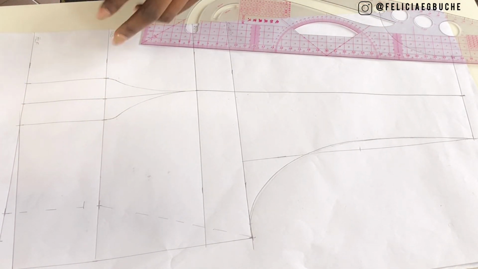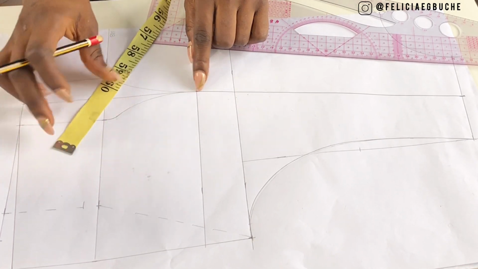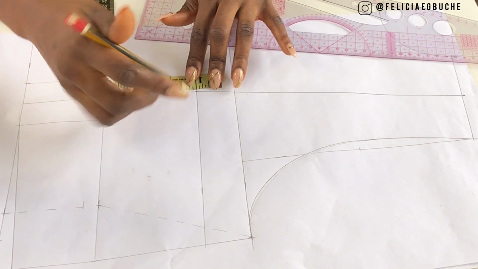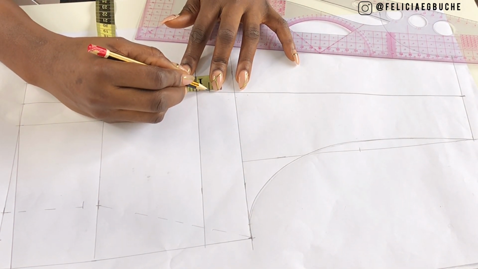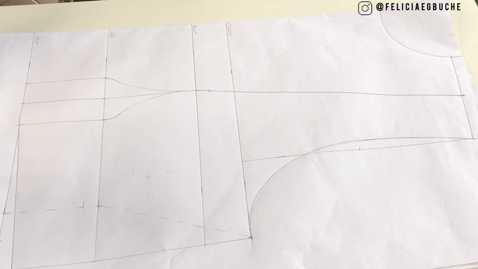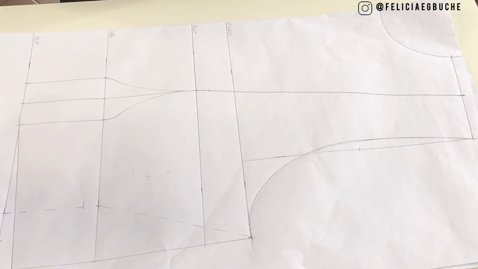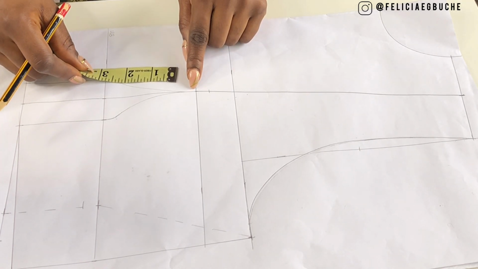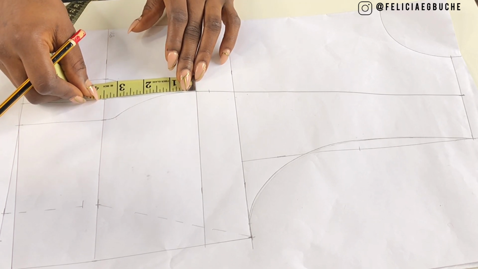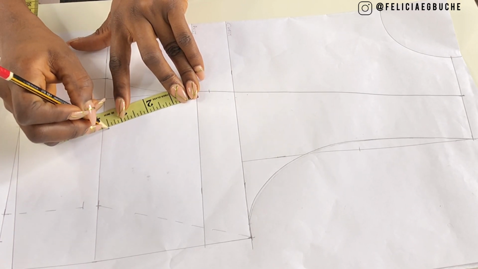So now on my bust point, which is this point here, I'm going to go up 1/2 inch from this point, and it's from this point that I'm going to be doing my dart intakes. The next thing you want to do is to measure the distance between the bust point and the under bust, and what we have here is 3.5 inch. I'm going to use this 3.5 inch to create my bust radius like this.